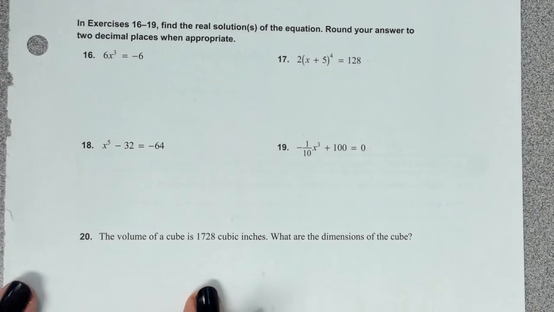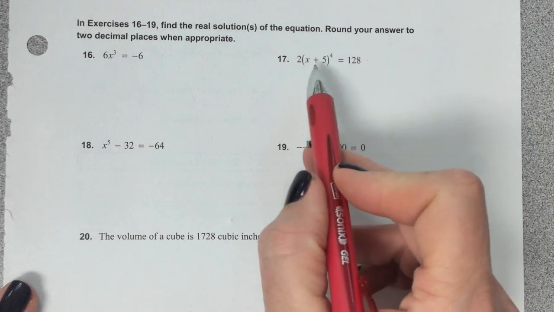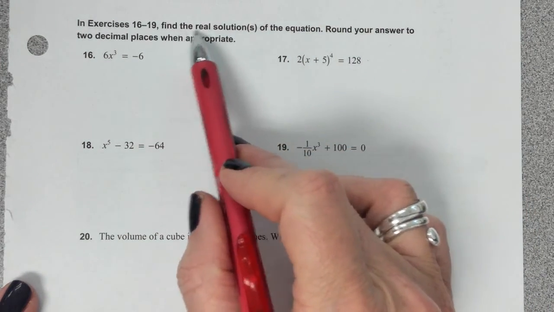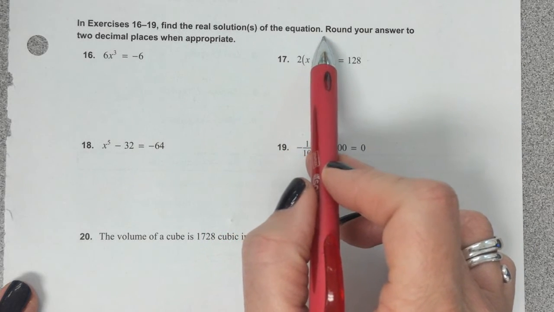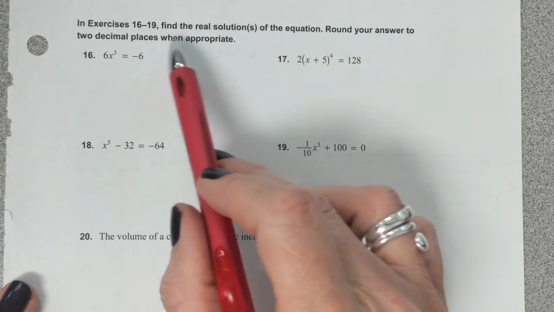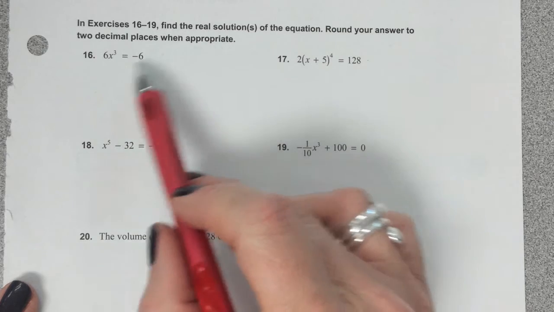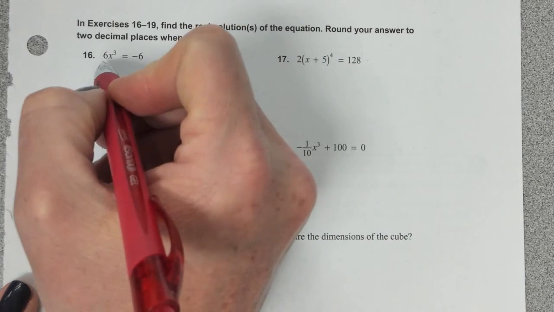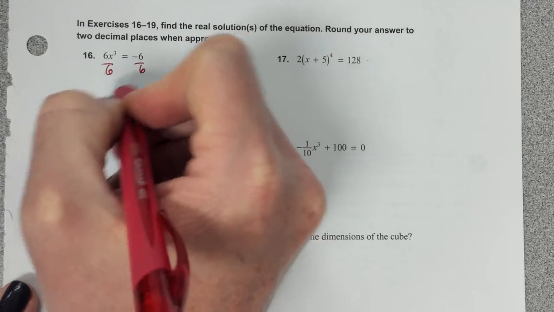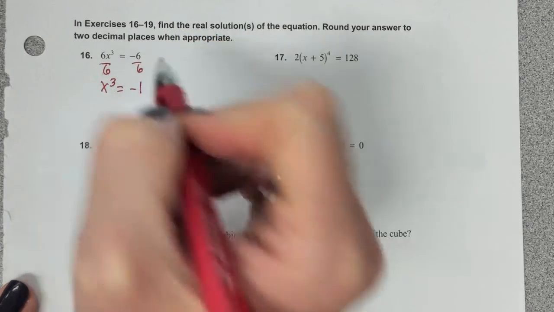Okay, and now solving. Let's go over here and do number 17. It says to find the real solutions of the equation. Round your answer to 2 decimal places when appropriate. And we'll do 16 first really quick. Just divide both sides by 6. We get x to the third equals negative 1.